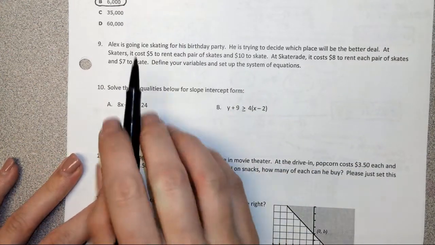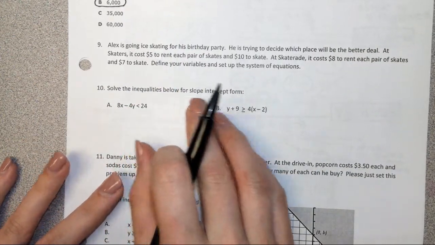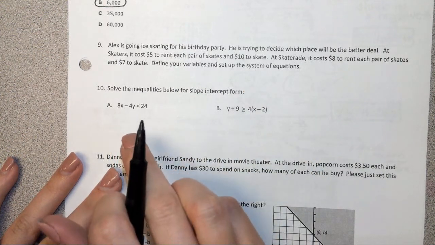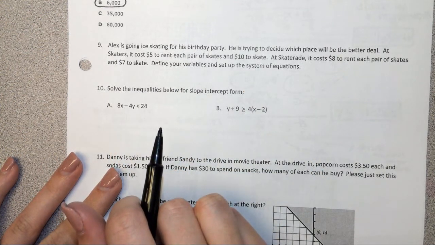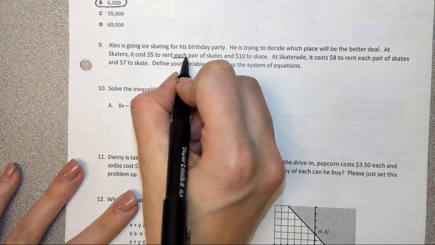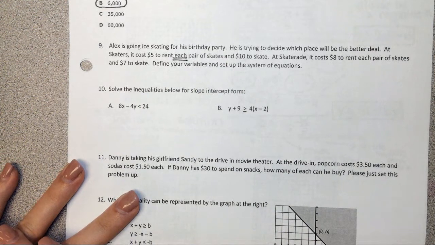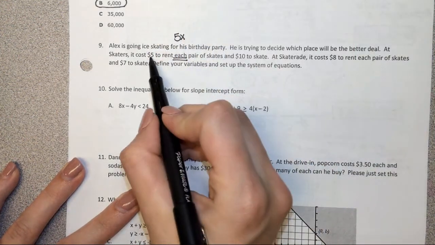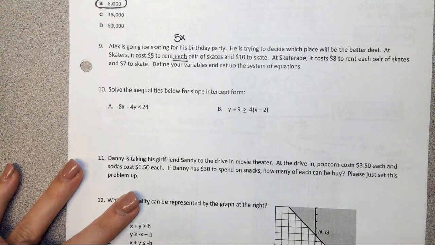So here, Alex is going ice skating for his birthday party. He's trying to decide which place will be the better deal. At Skaters, it costs $5 to rent each pair of skates and $10 to skate. Anytime you see each or per or for every, that tells you the number needs to be next to a variable. So here we're going to have 5x for 5 each.